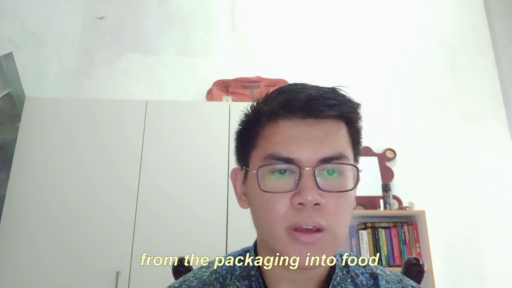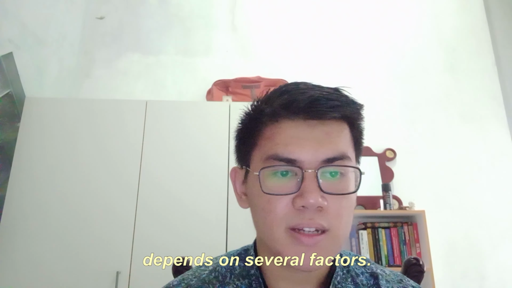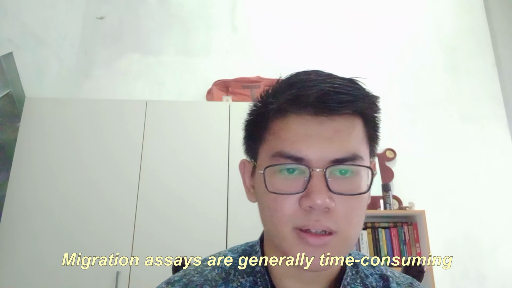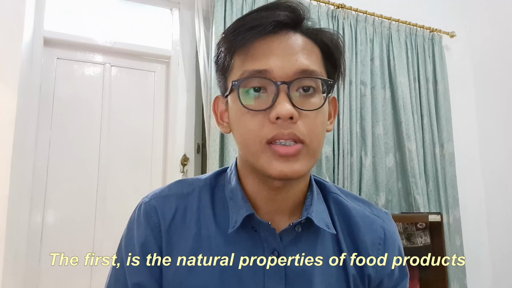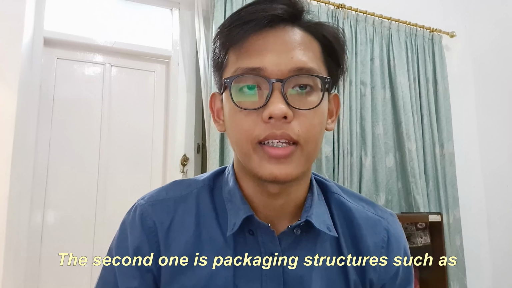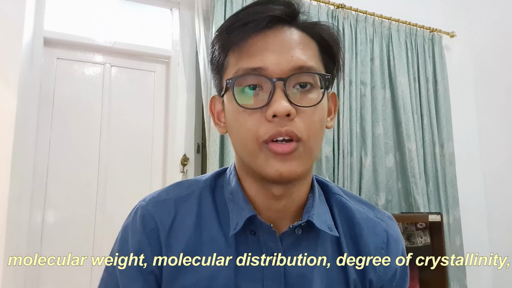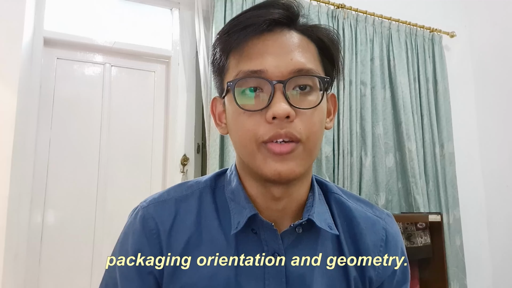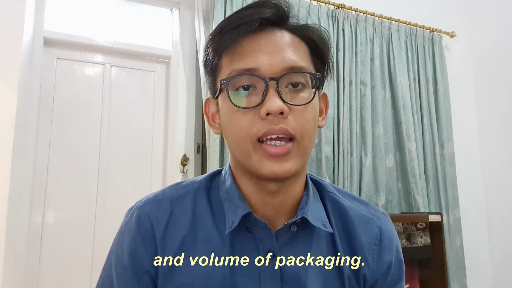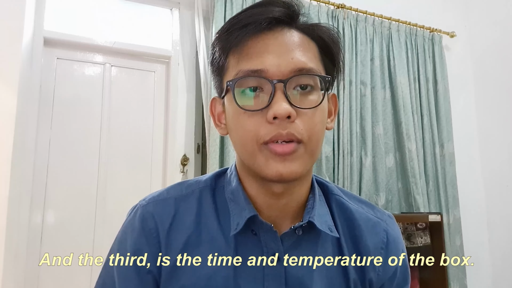Migration is known as a phenomenon defined as the partitioning of chemical compounds from the packaging into food. It depends on several factors. Migration assays are generally time-consuming and require specific conditions in order to investigate the behavior of the packaging in different situations. There are three factors that influence the transfer of contaminants. The first is the natural properties of food products, and the second is packaging structures such as molecular weight, molecular distribution, degree of crystallinity, packaging orientations and geometry, and volume of packaging. And the third is the time and temperature of the contact.